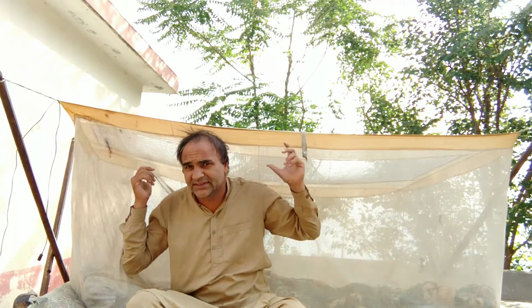I was laying on a bedstead where I am sitting right now. It is called bedstead, and this is morning time, and you can see a mosquito net is installed to prevent mosquitoes, because you know that mosquitoes attack during night time, and we have to save ourselves.